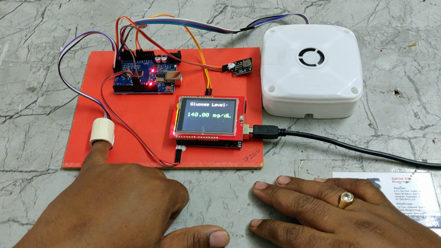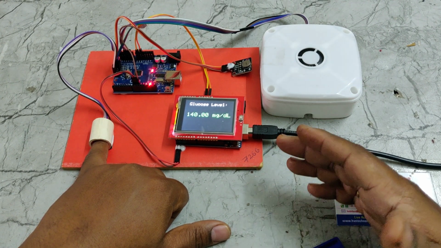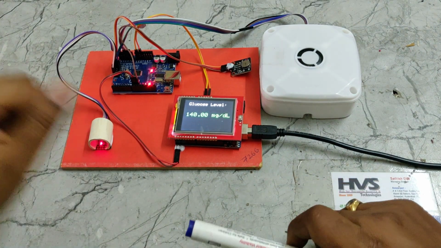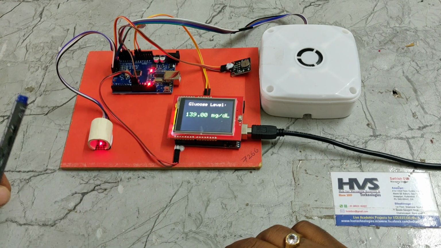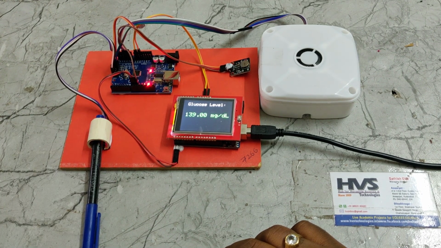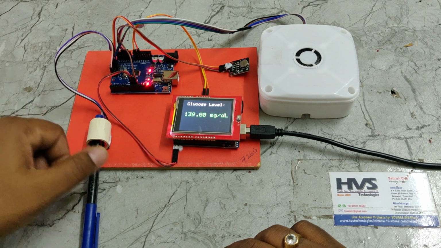See, if you place any finger, the variation is minute. That's why you're getting steady values. If you place any object over there, it won't affect that, as we are not going to get garbage values directly.